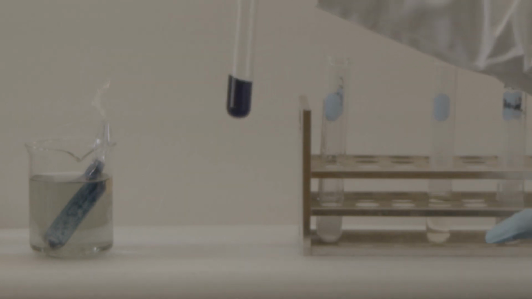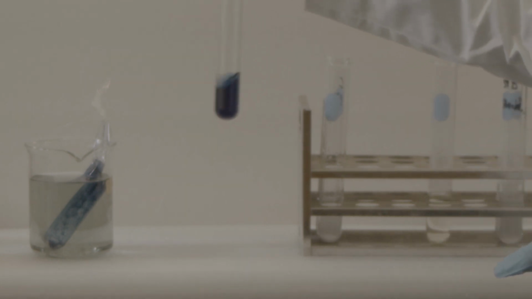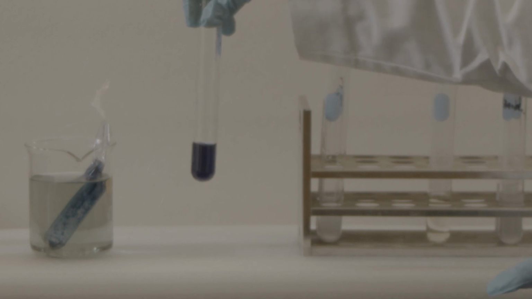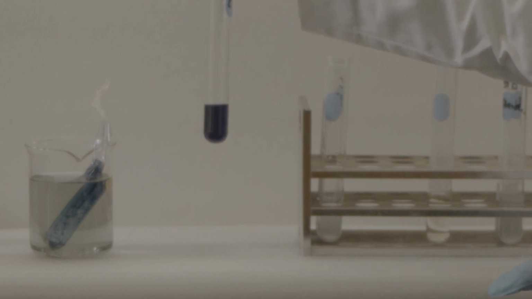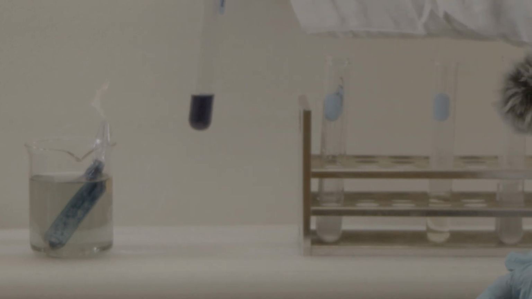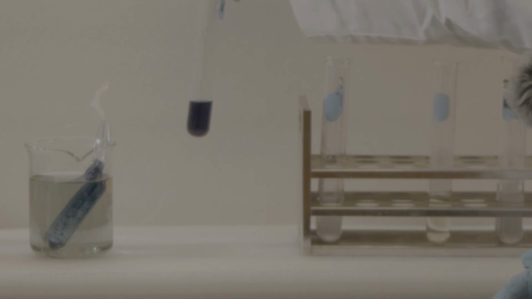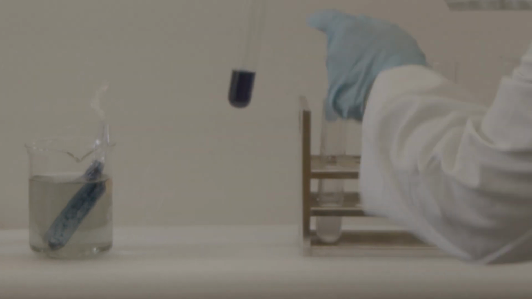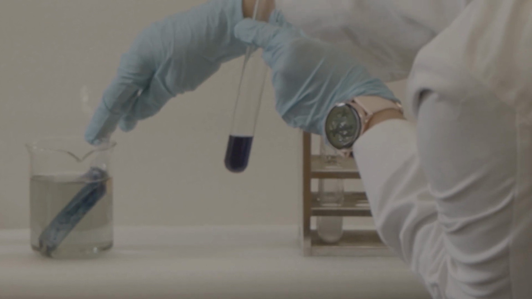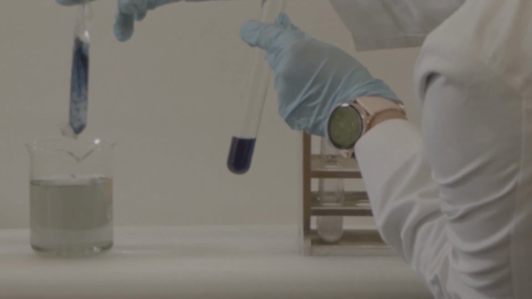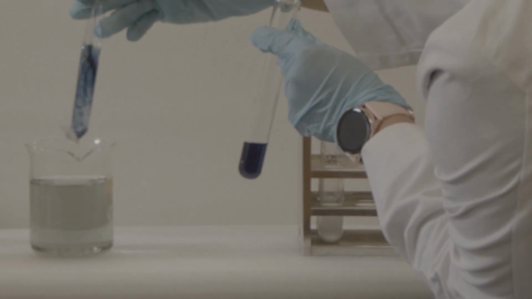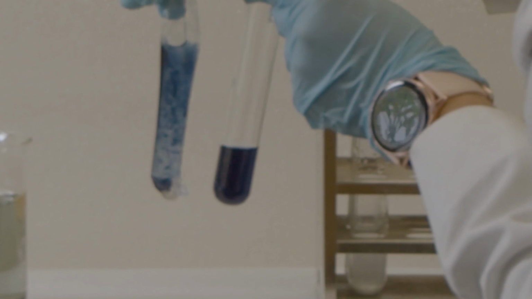Remember, we did it with the starch. Starch with the iodine gives you the blue color. Now you see, this is with the dialysis bag when I put the iodine inside the jar. Okay, it's the same color.